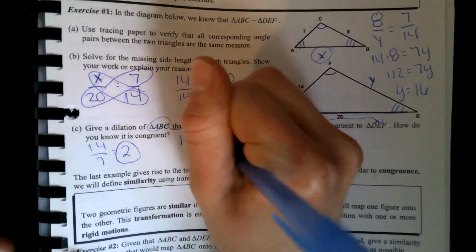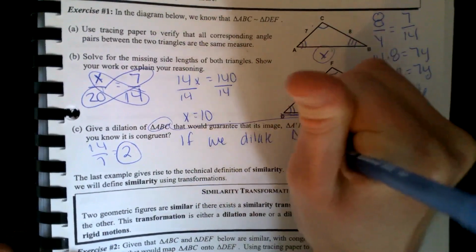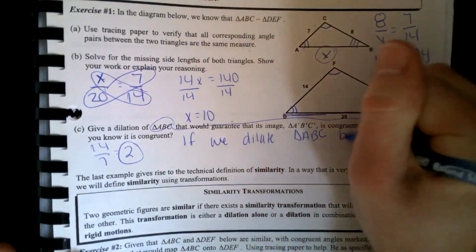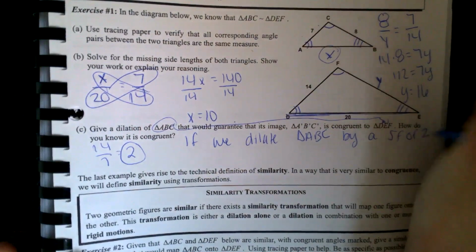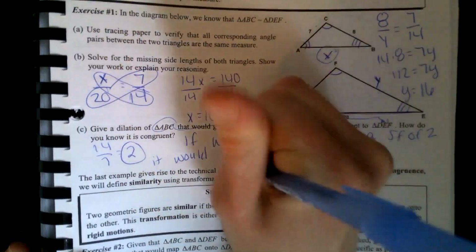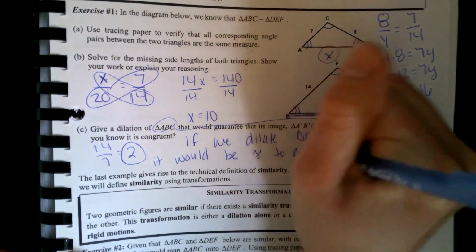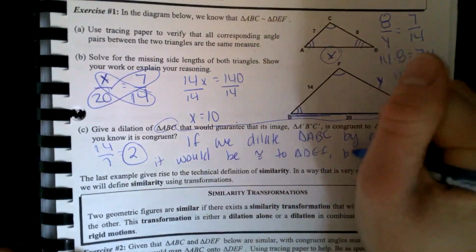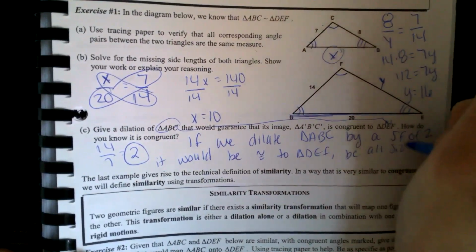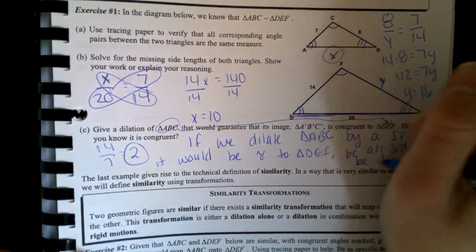If we dilate triangle ABC by a scale factor of 2, it would be congruent to triangle DEF because all sides would be the same.